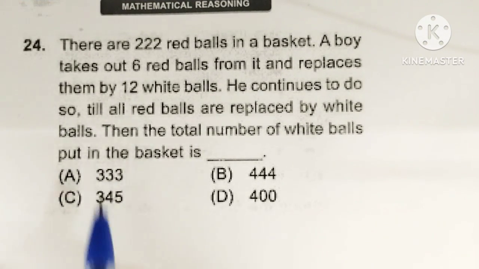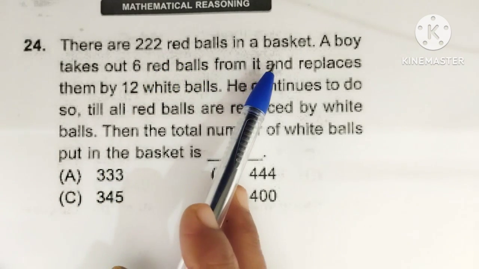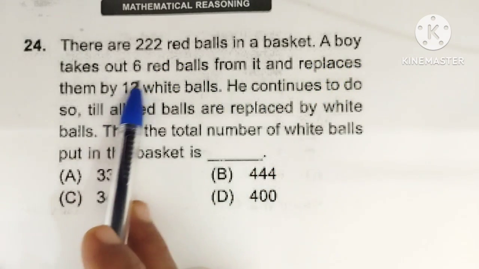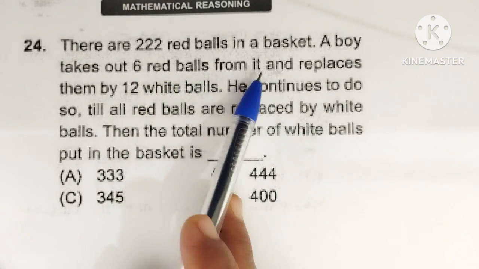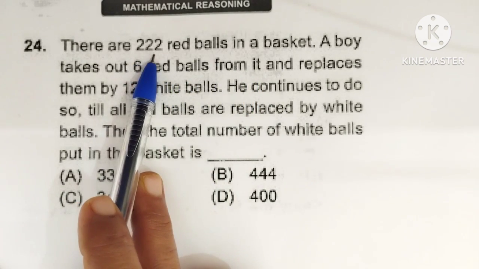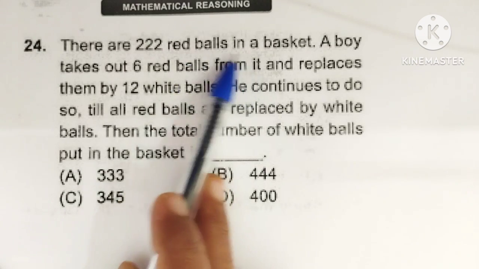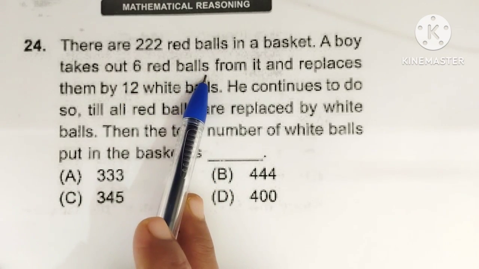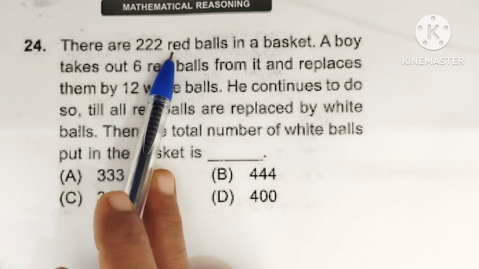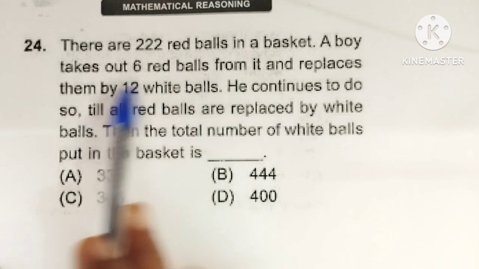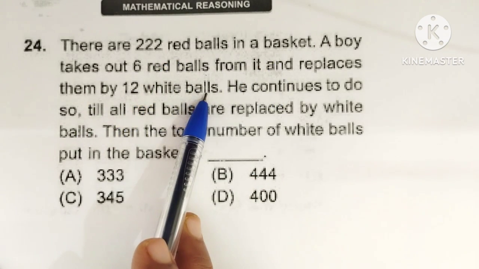24th question. There are 222 red balls in a basket. A boy takes out 6 red balls from it. Total 222 red balls. He takes 6 red balls from those 222 balls and replaces them by 12 white balls.